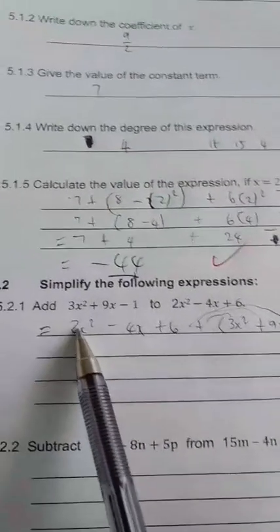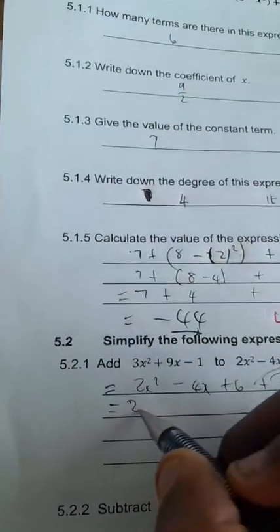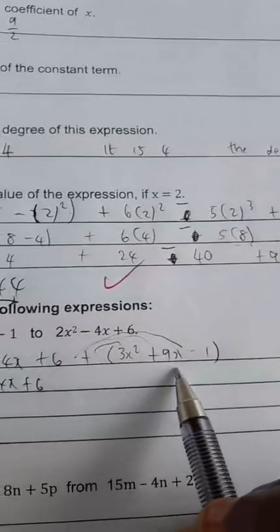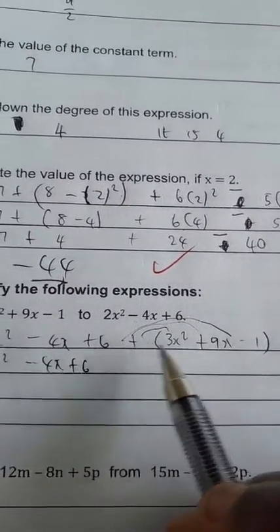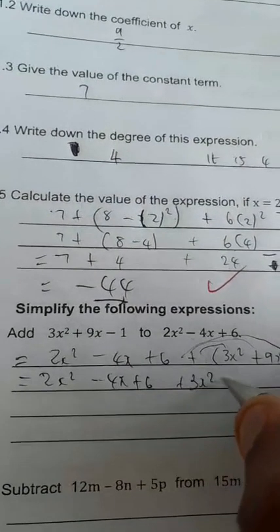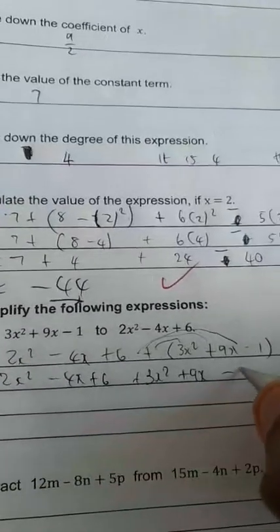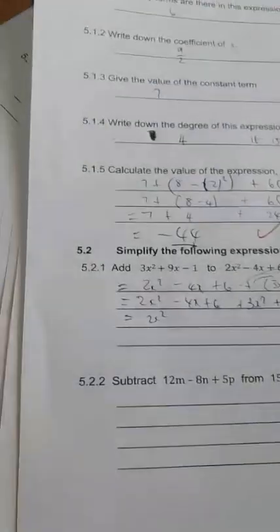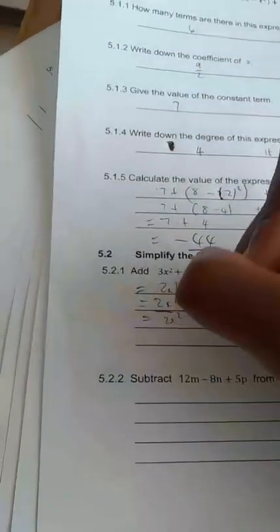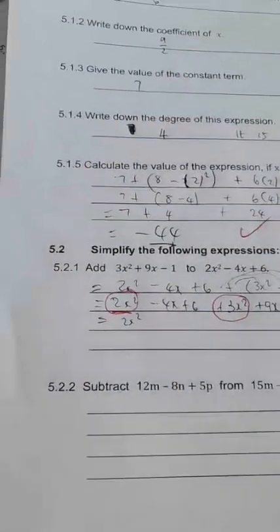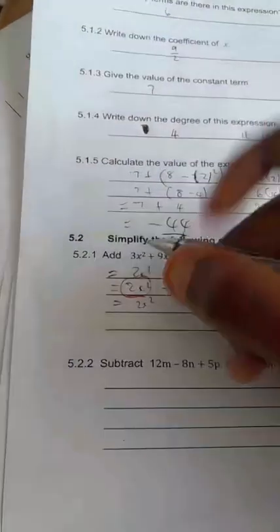So let's go. Like I said, we write this 2x squared minus 4x plus 6. We remove this bracket. We take the positive. When we distribute the positive, it does not change anything inside the bracket. So I still have 3x squared plus 9x minus 1. Then I group like terms. So in other words, 2x squared. Who's 2x squared's like term? Who's his friend? His friend is plus 3x squared. So I bring them together because you bring friends together.